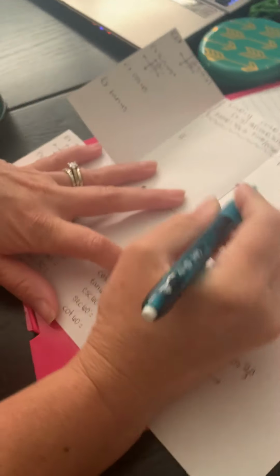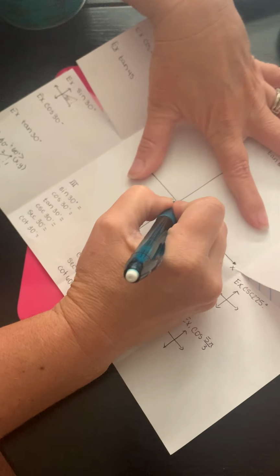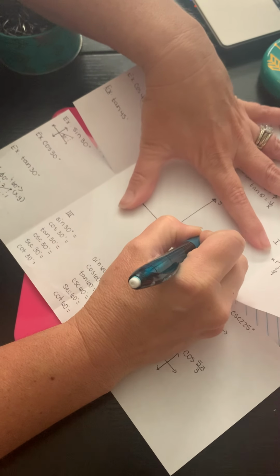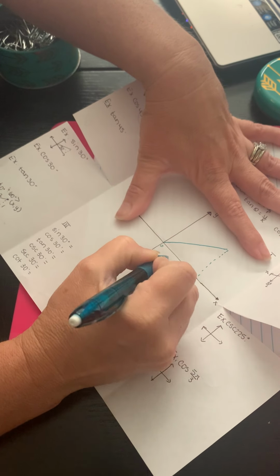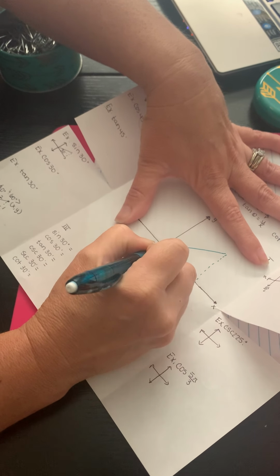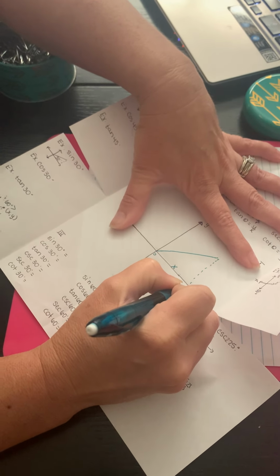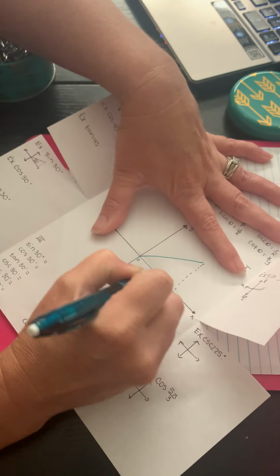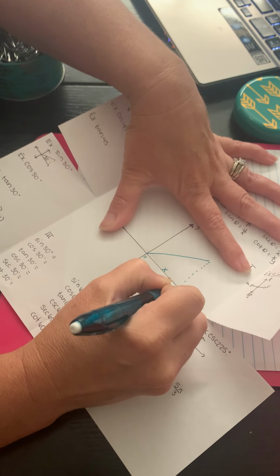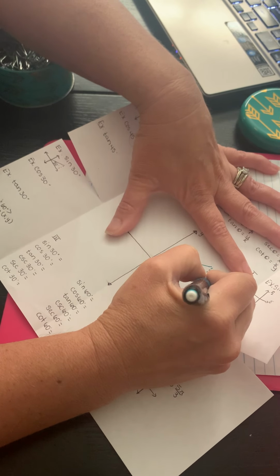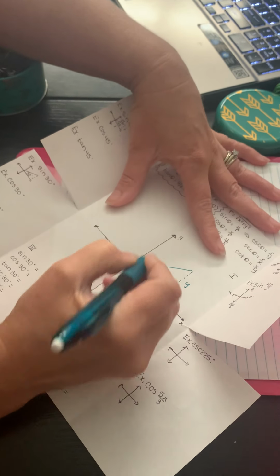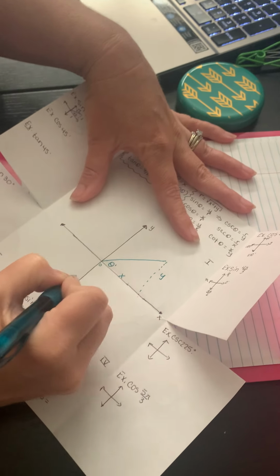We know that in a unit circle, here's 0, and we're going to draw a right triangle that goes out. X is positive, from 0 to 1, and in our unit circle, from here to here is 1. Then this is going to be Y, and this is going to be theta.